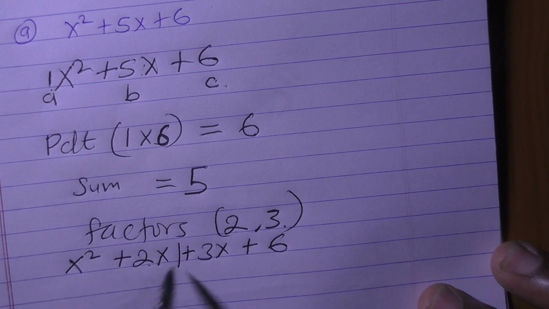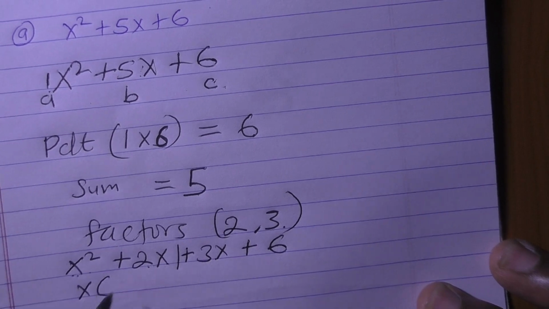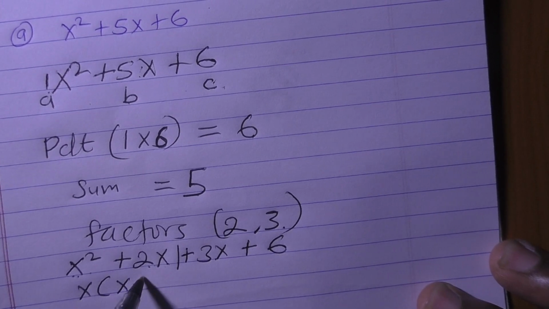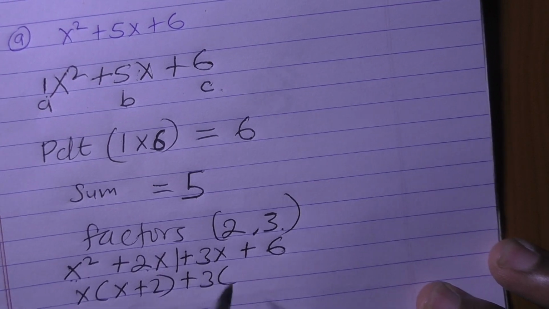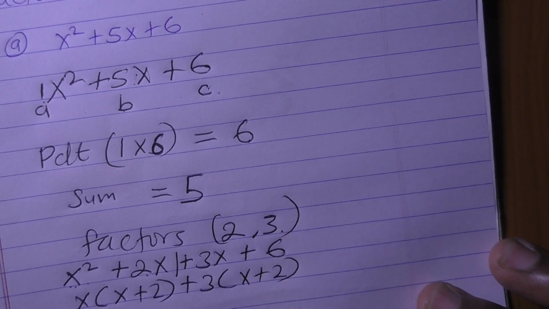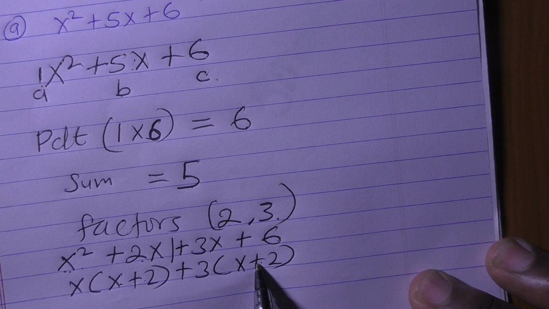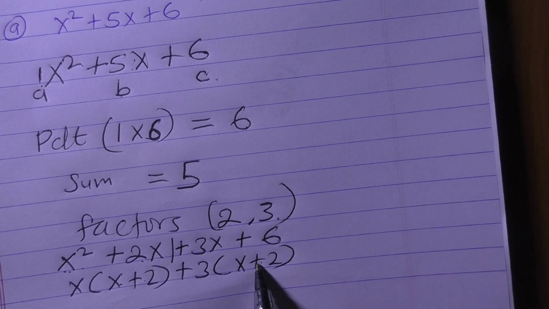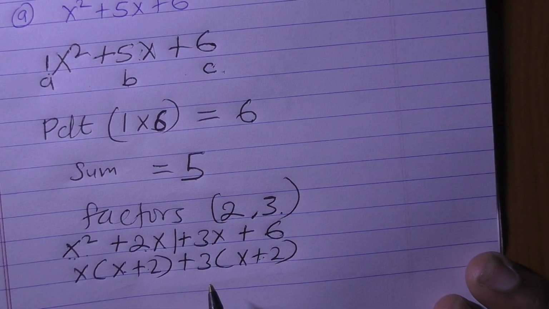So we shall group into 2. We get the common factor here is x. That leaves us with x plus 2. Here the common factor is 3. So it is x plus 2. These brackets must be the same or must have the same terms. If not, you revise your steps.